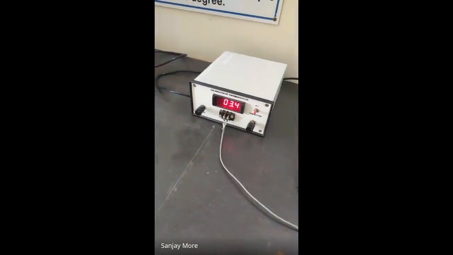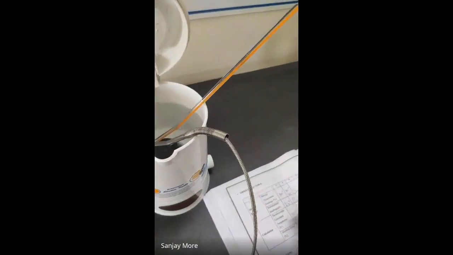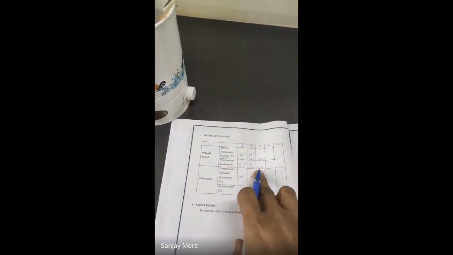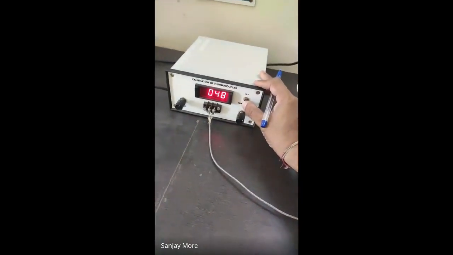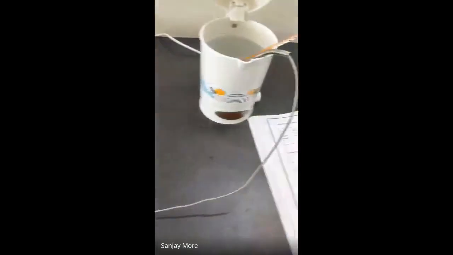Voltage. Potentiometer reading 3.4. Here 50 degrees Celsius. Okay. So the mercury thermometer reading is 59 degrees Celsius and the potentiometer reading is 3.4. Then the thermocouple calculated temperature is 50 degrees Celsius. So difference error: 59 minus 50 equals 9 degrees Celsius. The error will be 9 degrees Celsius. Then you have to repeat for 3, 4, 5 readings and calculate the absolute error.